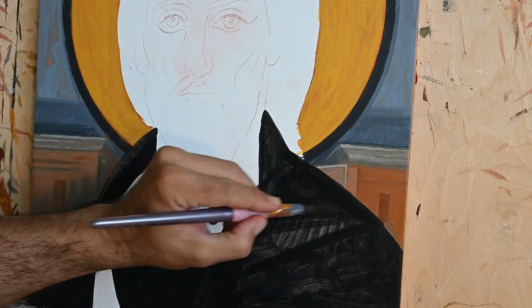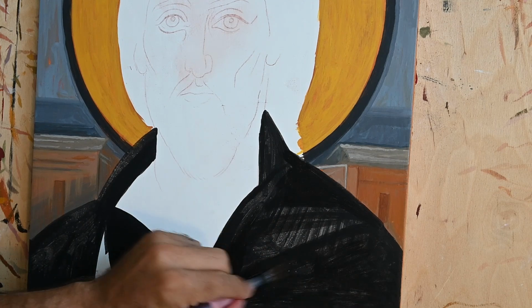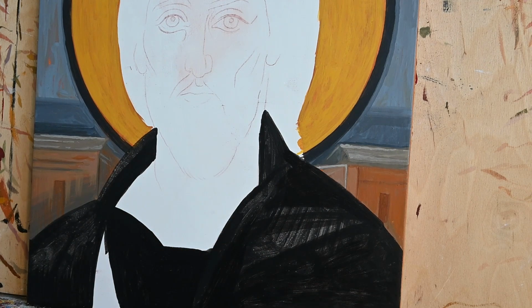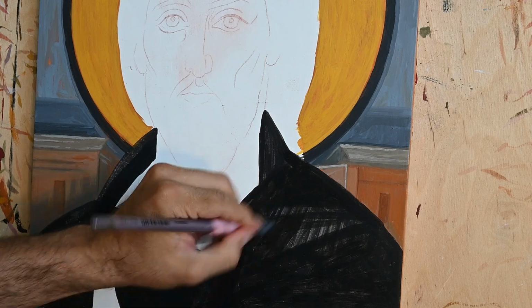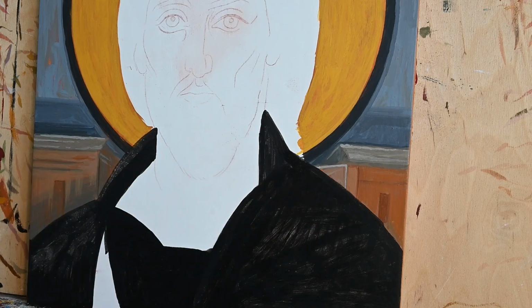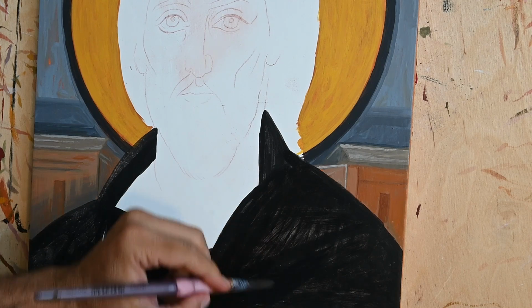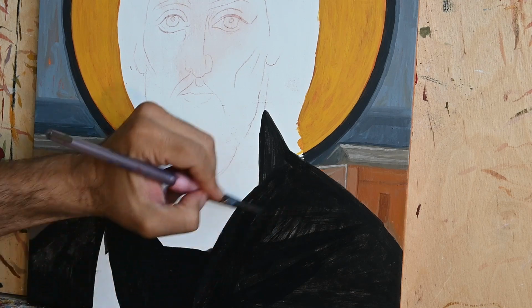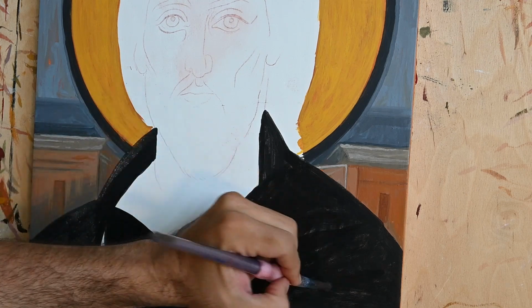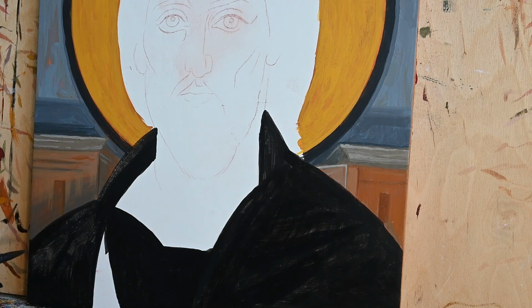For this color I've used ivory black, of course, also a little bit of cobalt blue and a little bit of cadmium yellow. I don't want this color to be completely black. I want this color to be a tone or two lighter in value than completely black.